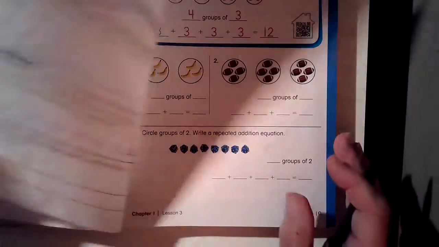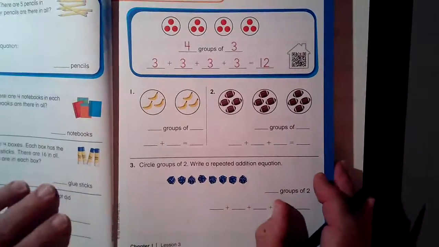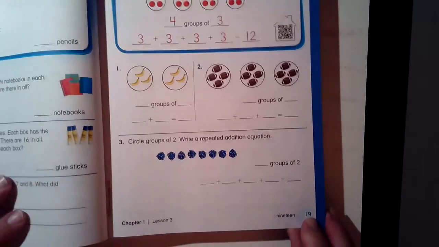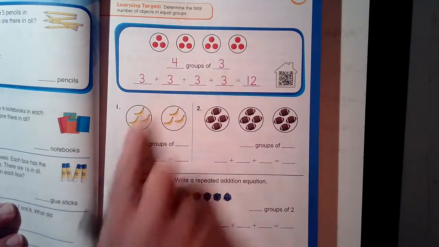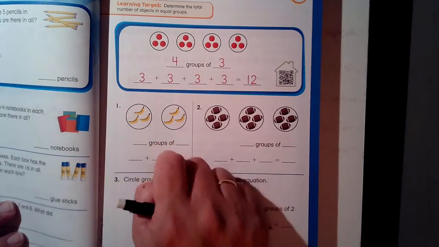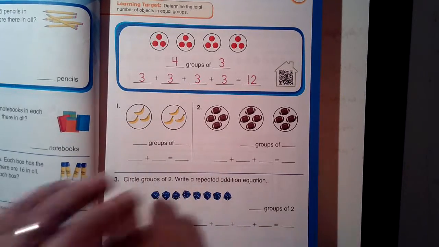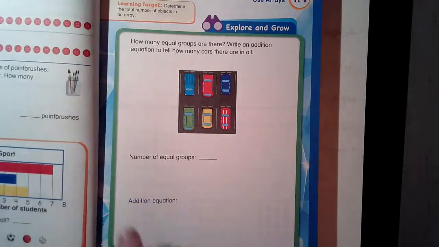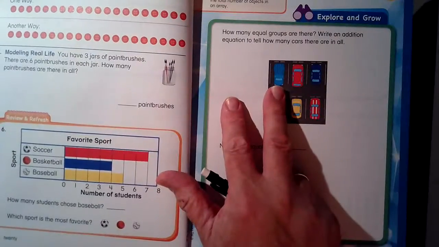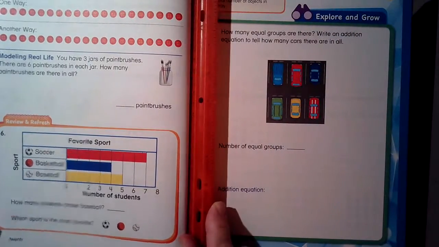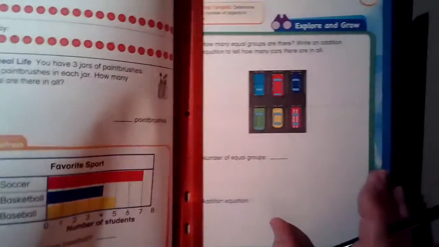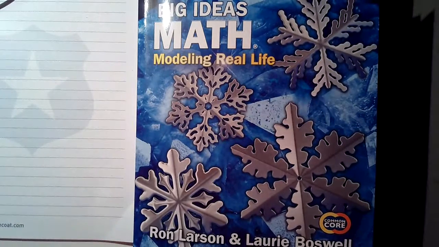All right, we're running a little short on time. I want you in your books to turn to page 19 and read this over. Determine the total number of objects in equal groups. And I want you to do these math problems. Okay? Do all the math problems on page 19. If you want to challenge yourself, you can go over to page 20 and start looking at those problems. When you are done, put your placeholder, your bookmark. Answer the question on the Google Classroom, and be sure to hit turn in.